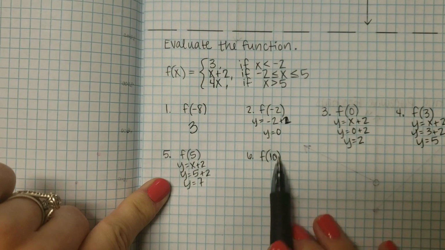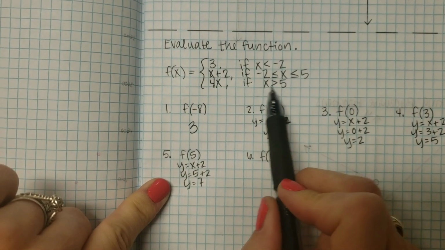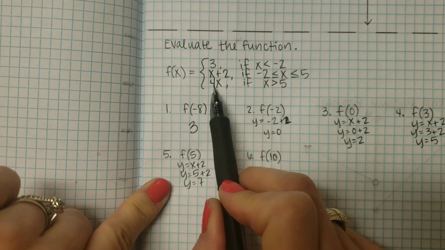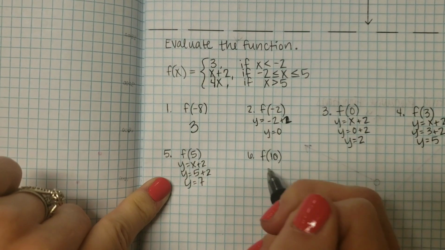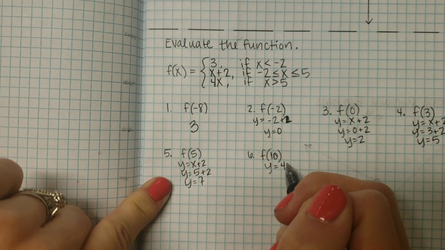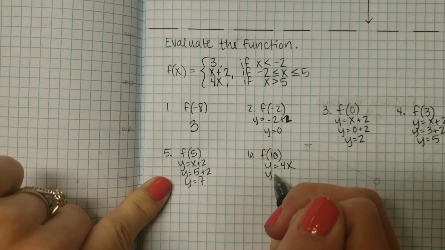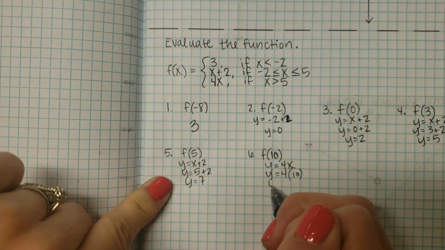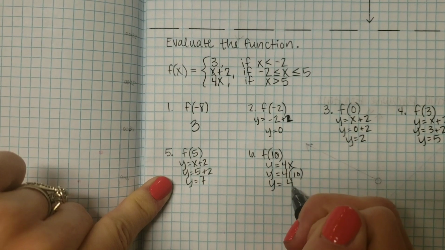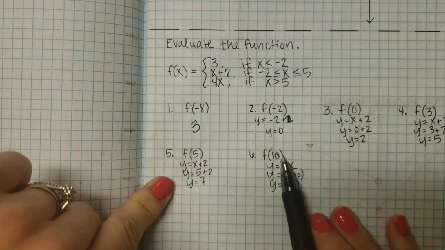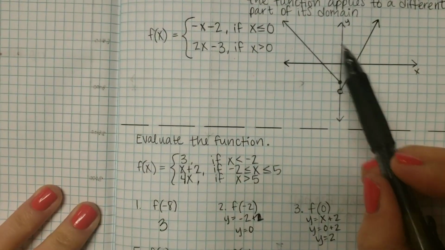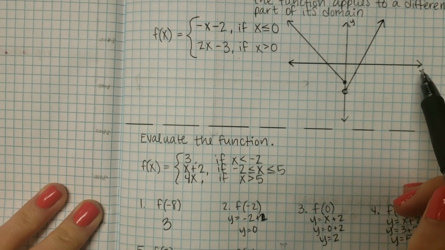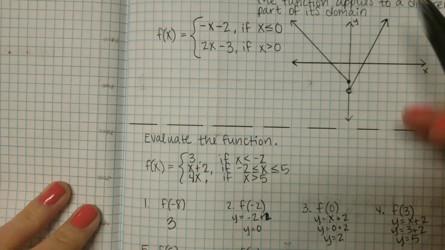So x is 10. 10 is greater than 5, so it fits into this one right here. So I'm going to use y equals 4x. Now x is 10. 4 times 10 is 40. So on our graph, if we were to go to x equals 10, we would also have some kind of line going through 40.